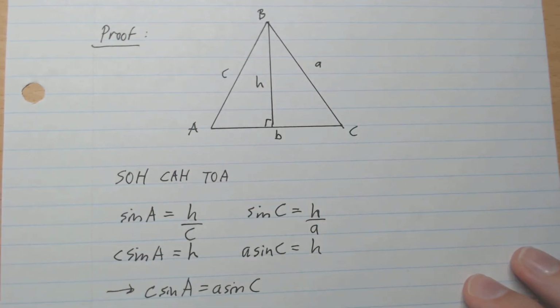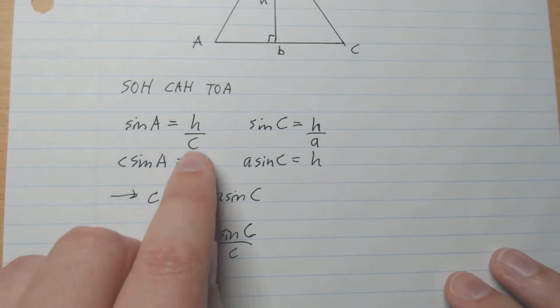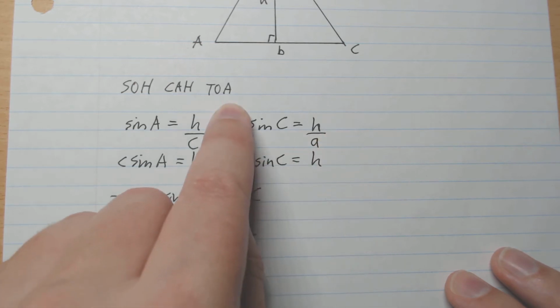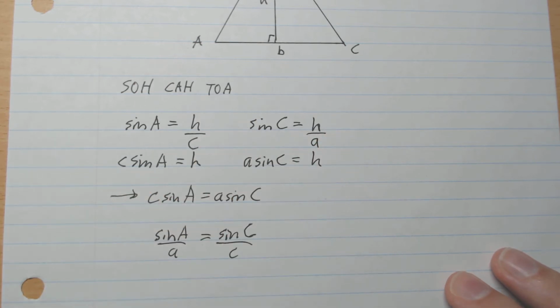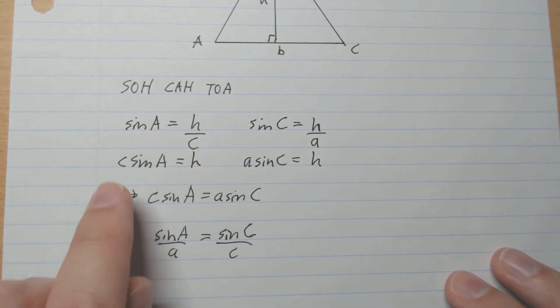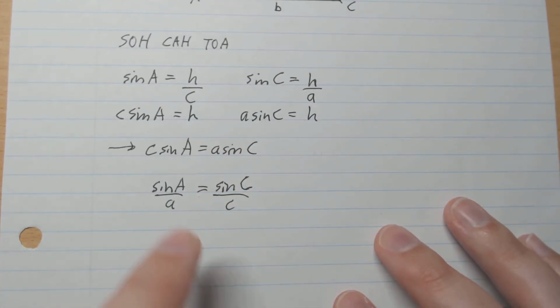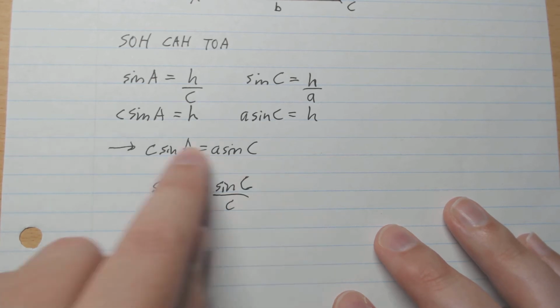a, like that. So we're going to isolate h here by going times c, so h is c sine A, times a to both sides, so h is a sine C. h equals h, therefore c sine A equals a sine C. Divide by a to both sides, divide by c to both sides, and we get this value.